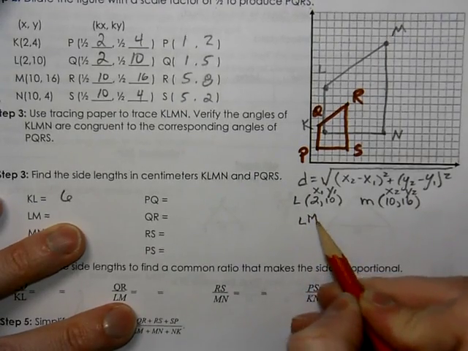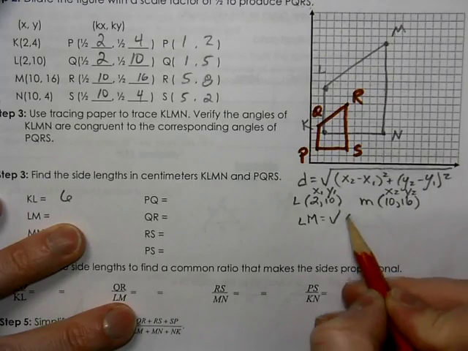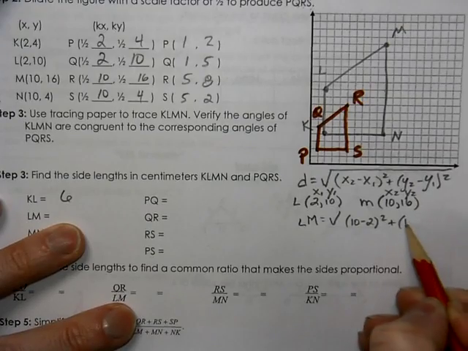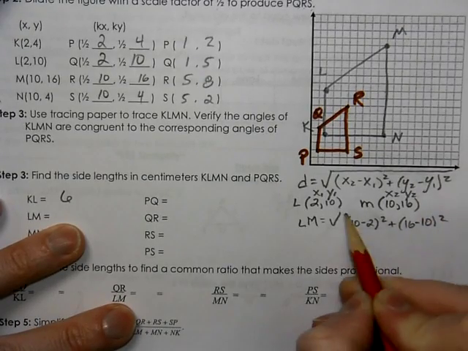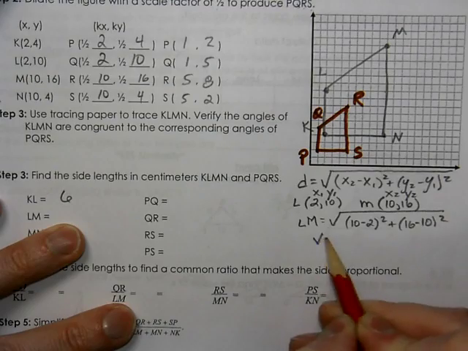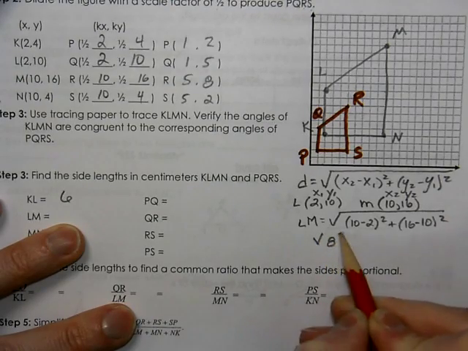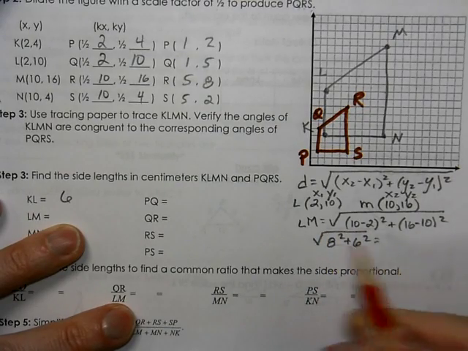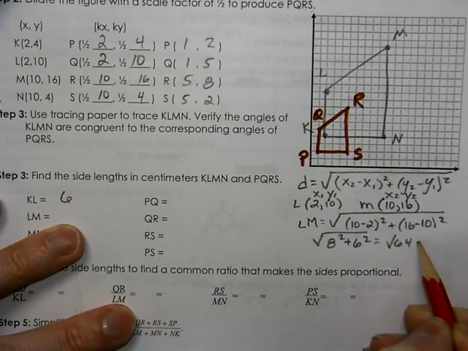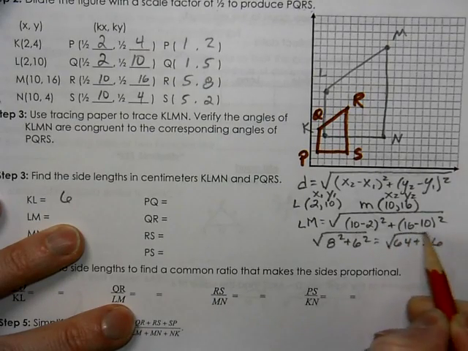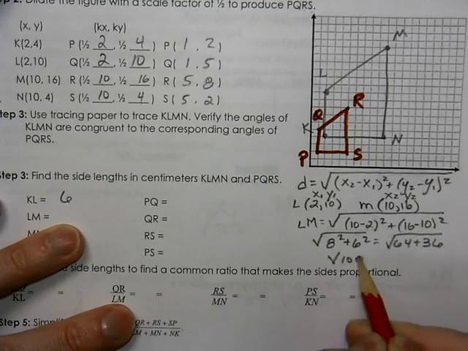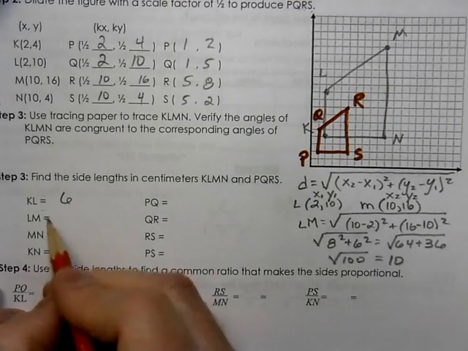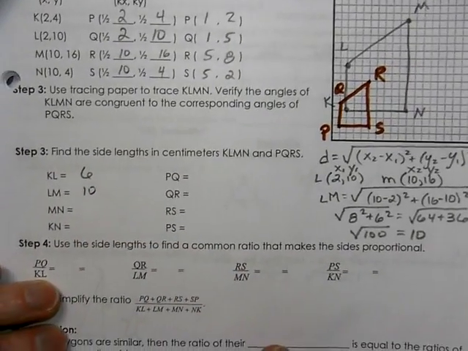So the length of LM is going to be equal to the square root of x2 minus x1 squared plus y2 minus y1 squared. That leaves us with 8 squared plus 6 squared, which is 64 plus 36, which is the square root of 100, which is 10. So its length here would be 10.